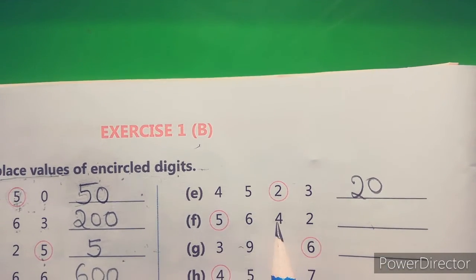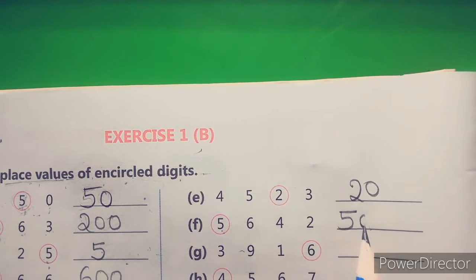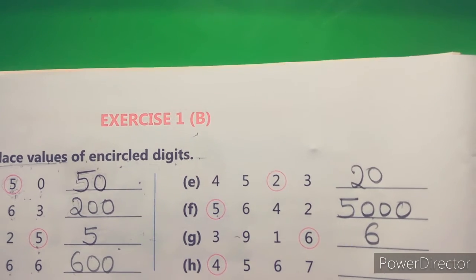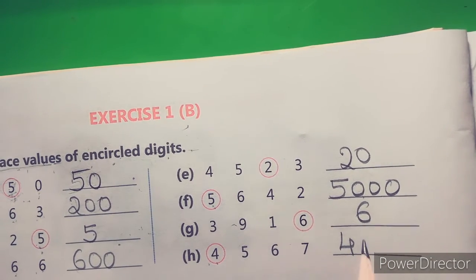Here ones, tens, 100, 1000. 5 is in 1000 place. Then it is 5000. Here 6 in ones place. Again 4 in 1000 place, that is 4000.